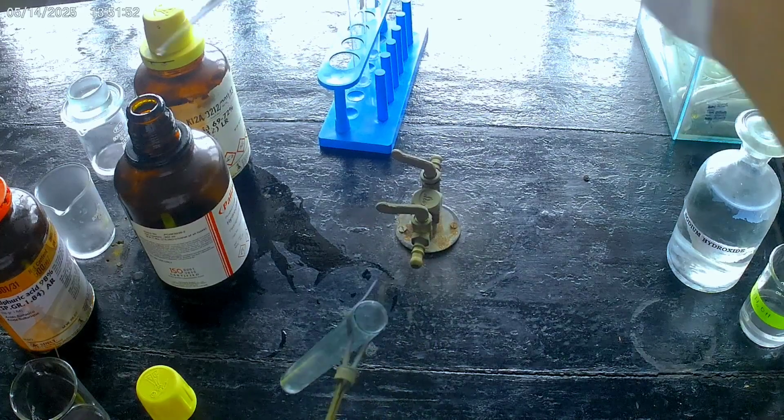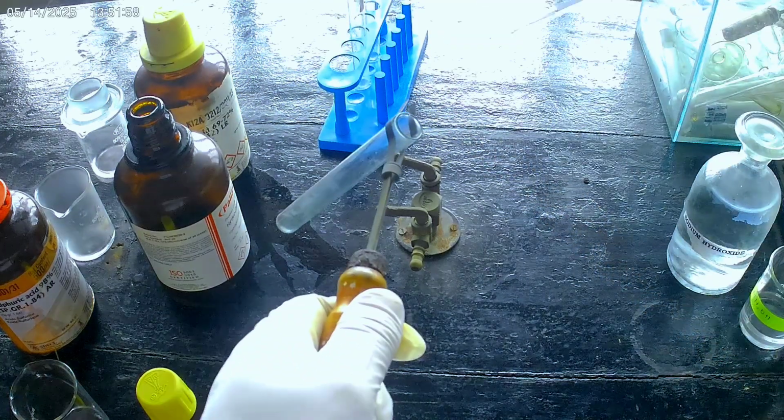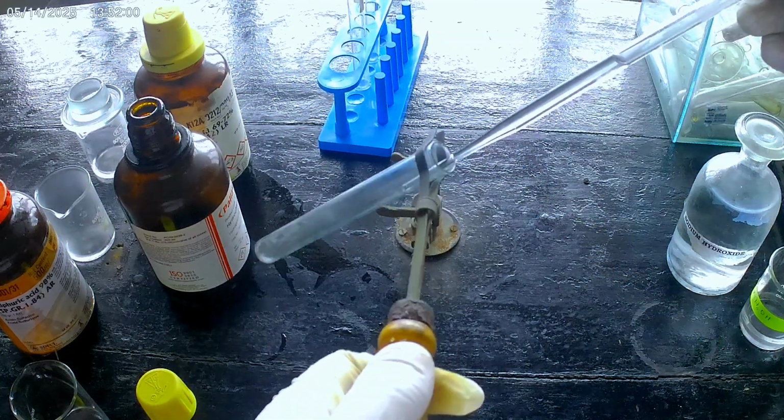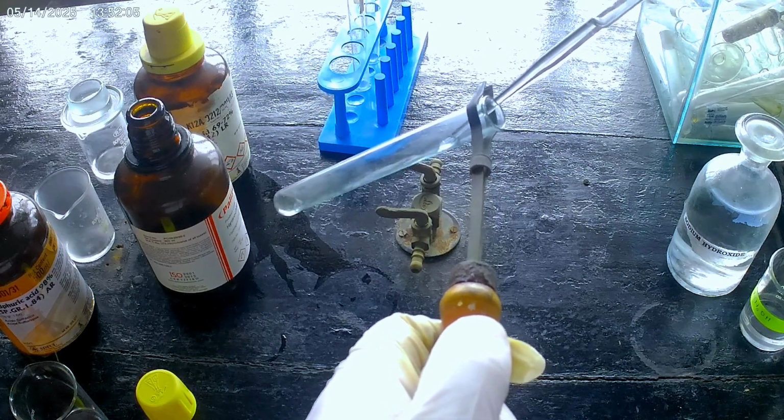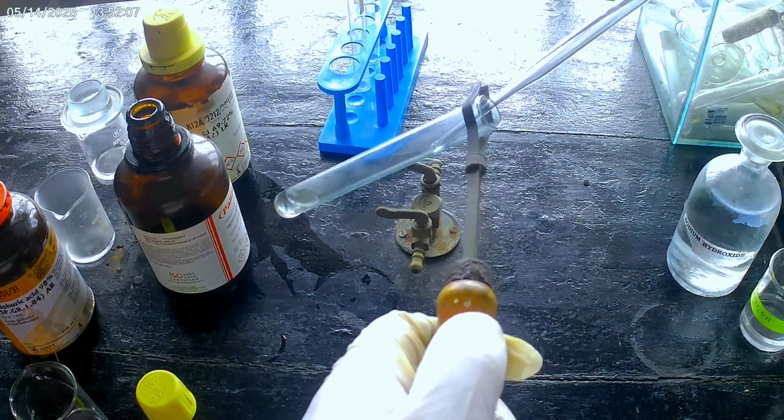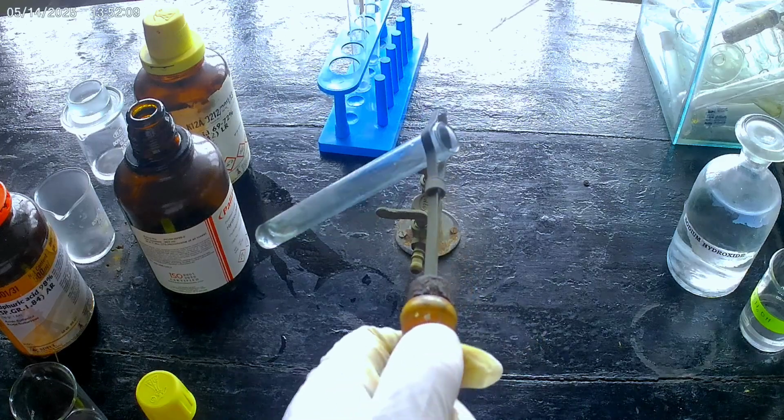Reaction of hydrochloric acid. So always remember, you have to use protective gear. And whenever you're pouring acids in a test tube, and this is your test tube holder, we have to tilt the test tube and pour the acid in this way. So here I am taking hydrochloric acid.